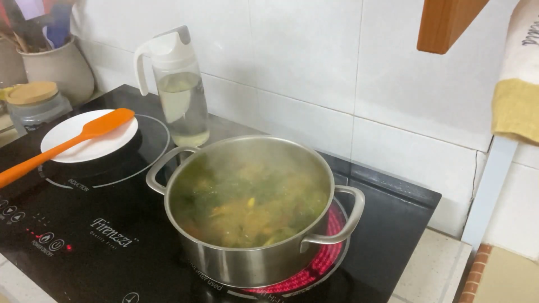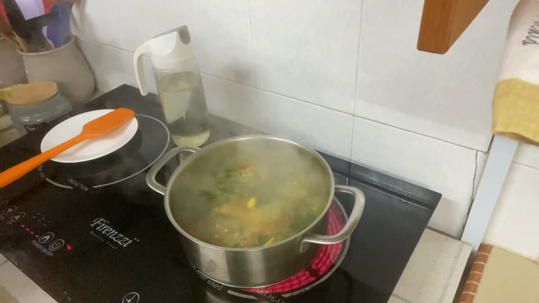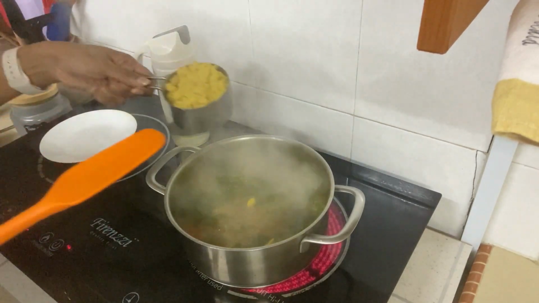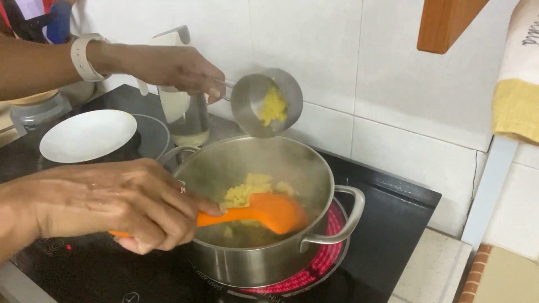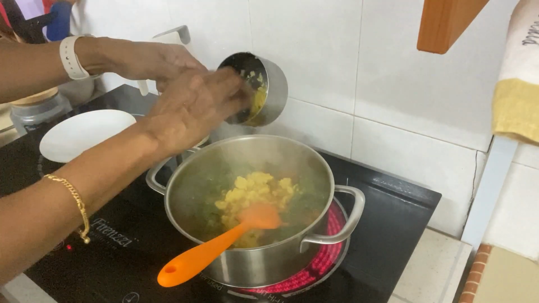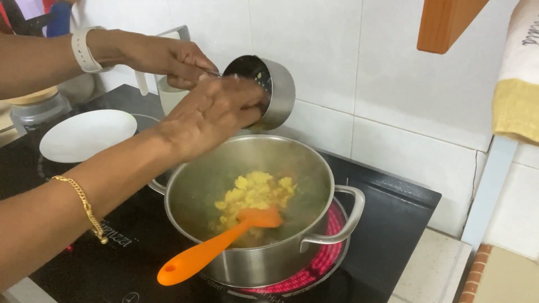I'm going to add dal. So I'm going to add a cup of dal that I've pre-boiled and kept. Okay, this is a whole cup.